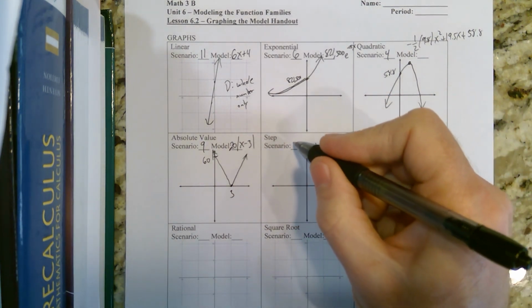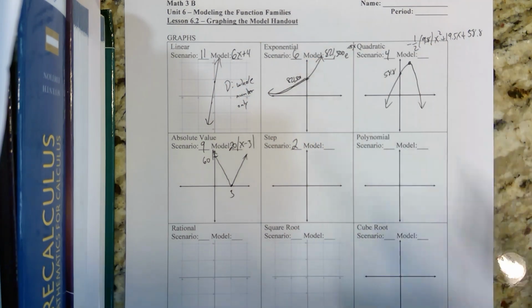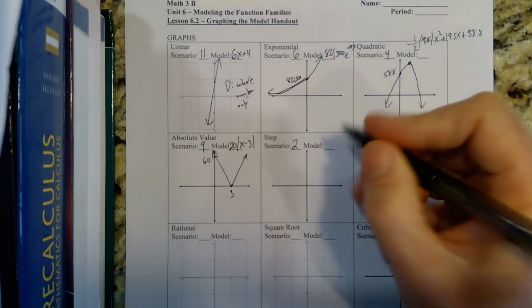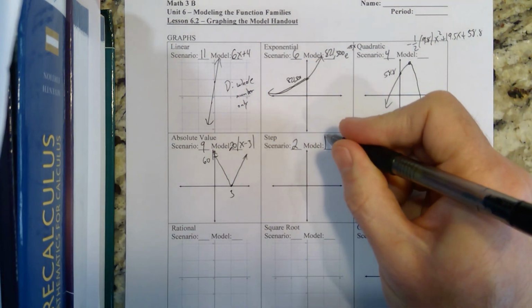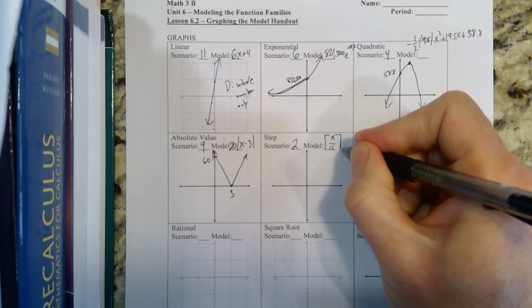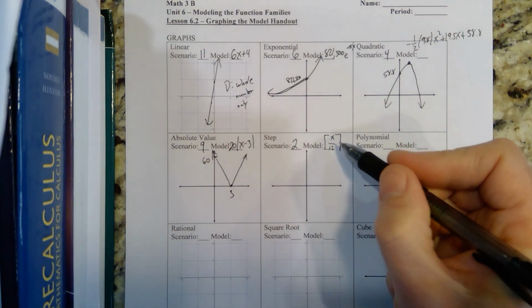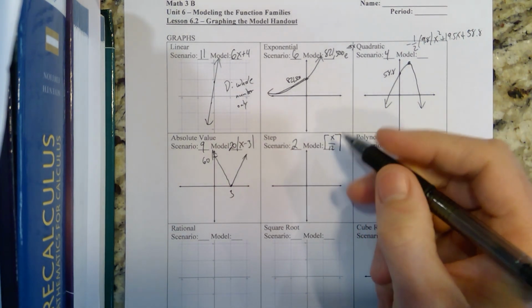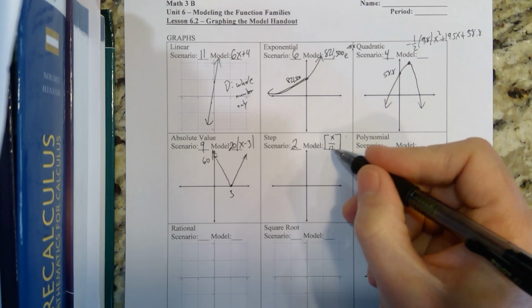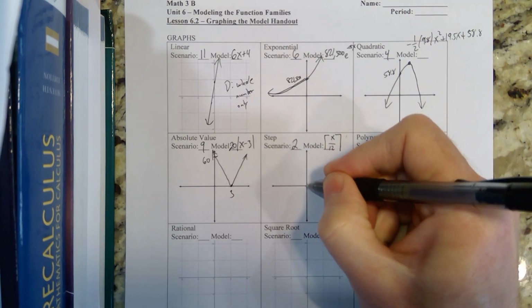This is scenario 2. Again, you could say it's also scenario 11, really. And our model for scenario 2, x over 12. So when x is 0, we're technically at 0.